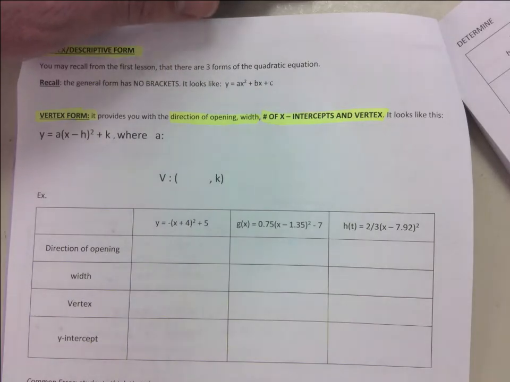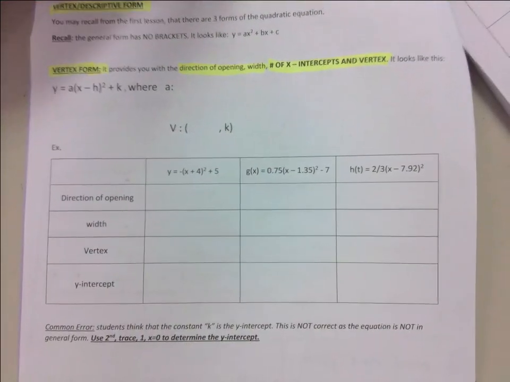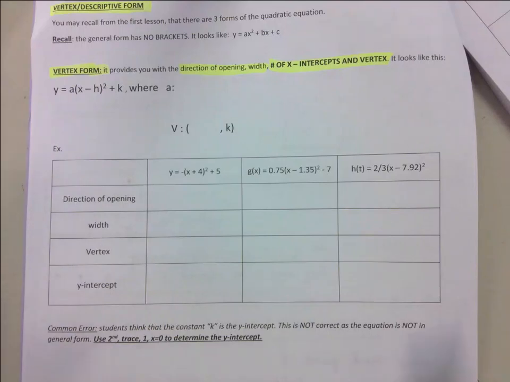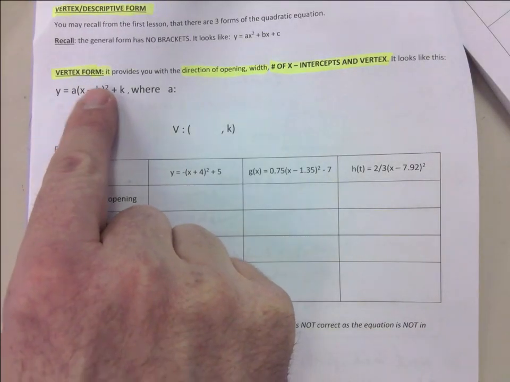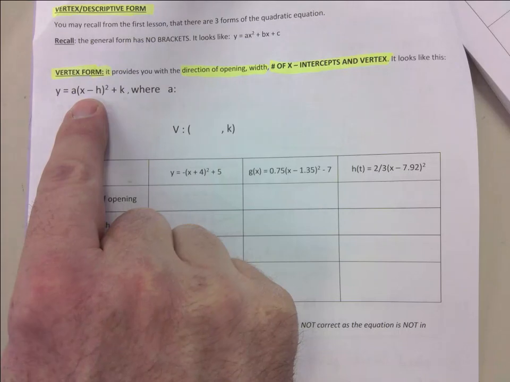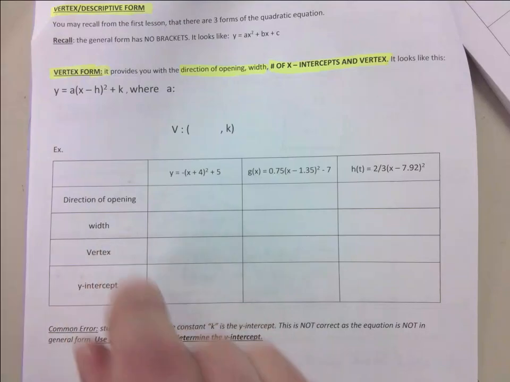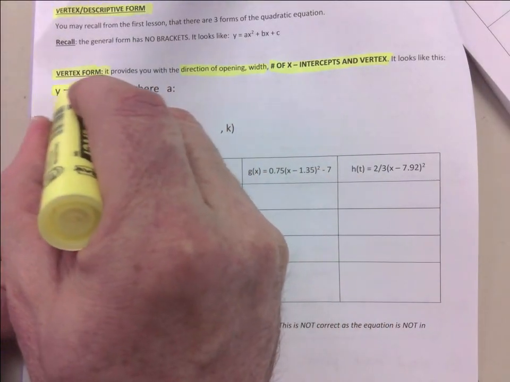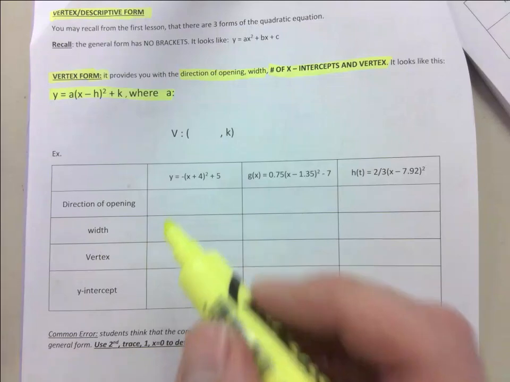So here is what you need to understand. Okay. I'm going to use two different colors here. When you notice that there is a bracket in there, just one bracket, okay, you know you're in vertex form. And so I would encourage you to have all of this information down, okay?